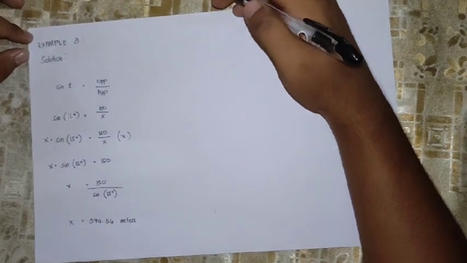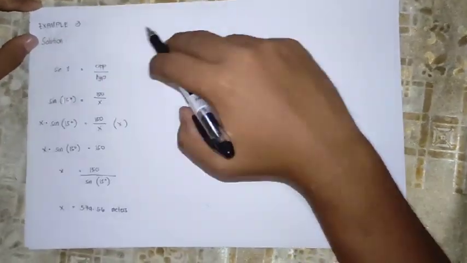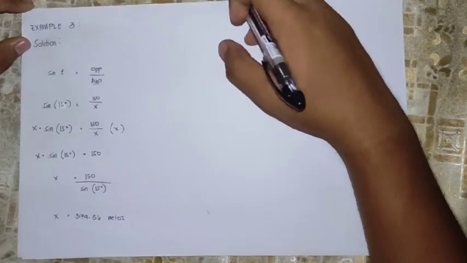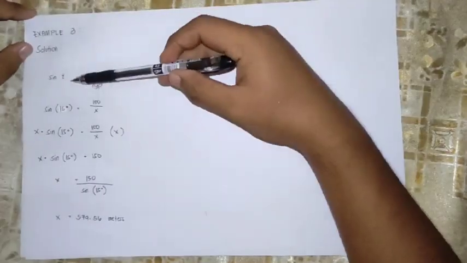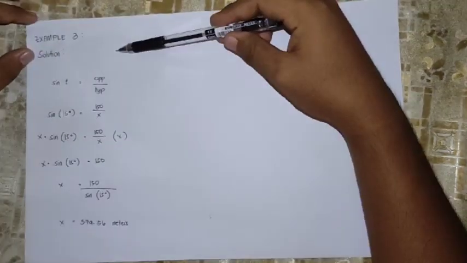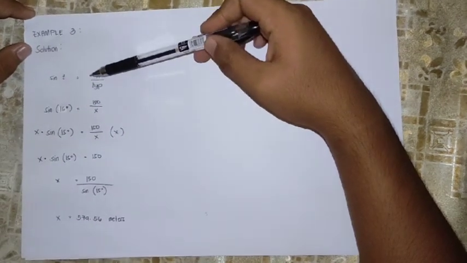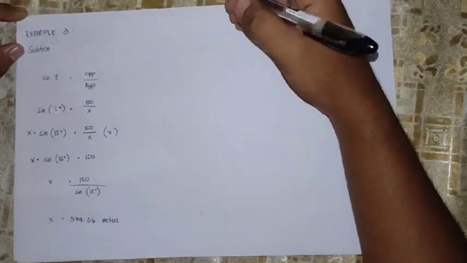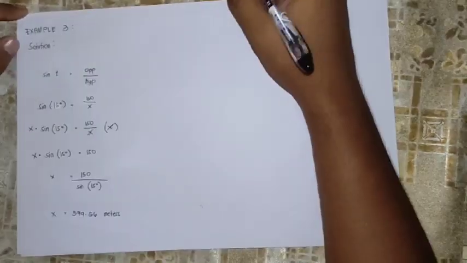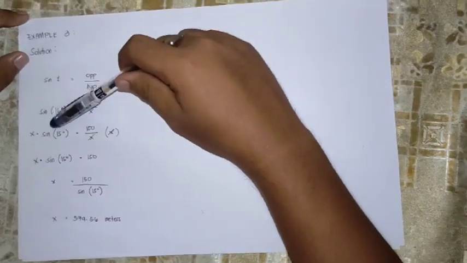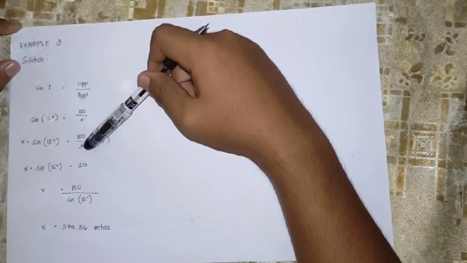Now, here is the solution to the problem. We will use the sine formula, which is sin θ is equal to opposite over the hypotenuse. So, sin of 15 degrees is equal to 150 over x, or the hypotenuse. Then, we will multiply both sides by x so that we could cancel this. So, this will result to x multiplied by sin of 15 degrees is equal to 150.